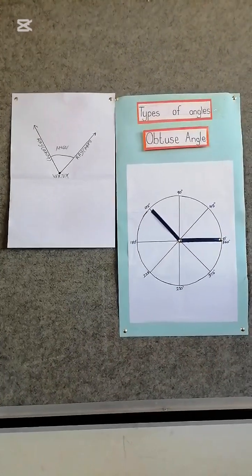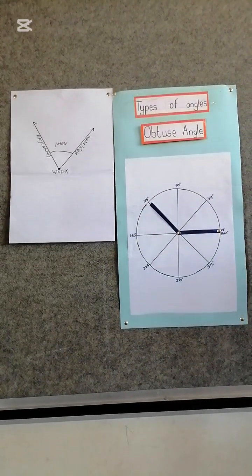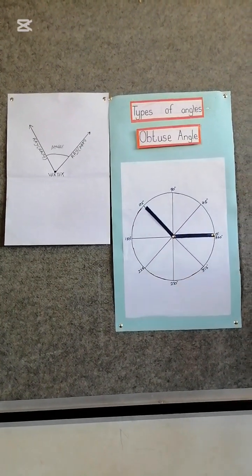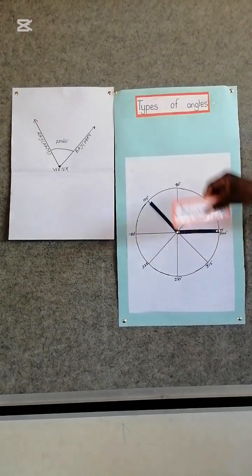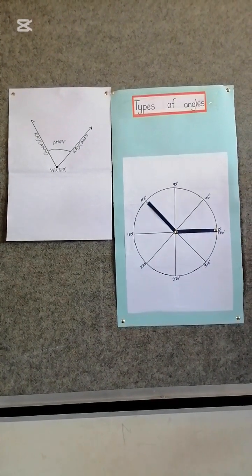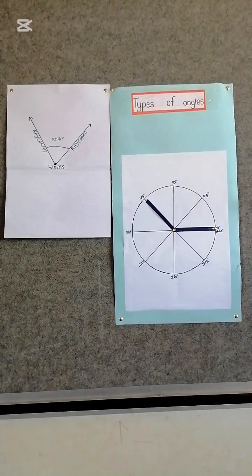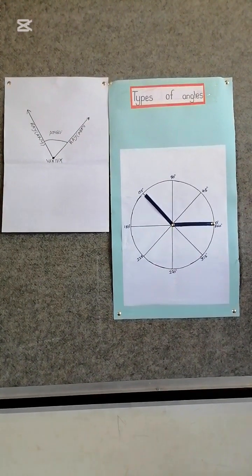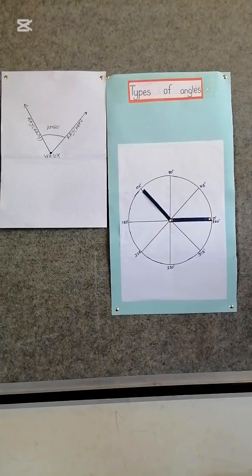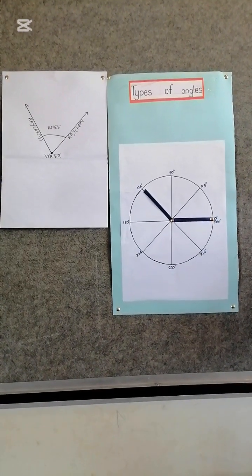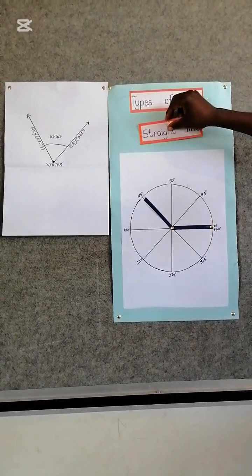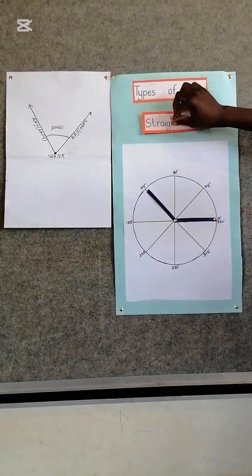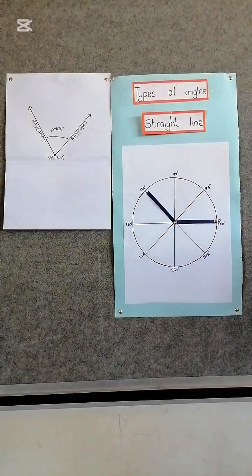From an obtuse angle, we will go straight to a straight line. But it's not a problem to call it a straight angle, because it is also a type of angle. This one is a straight angle.